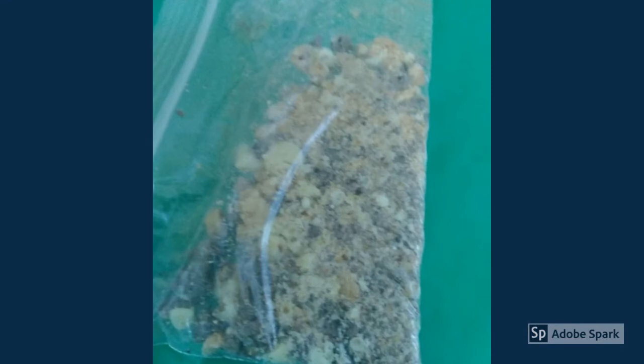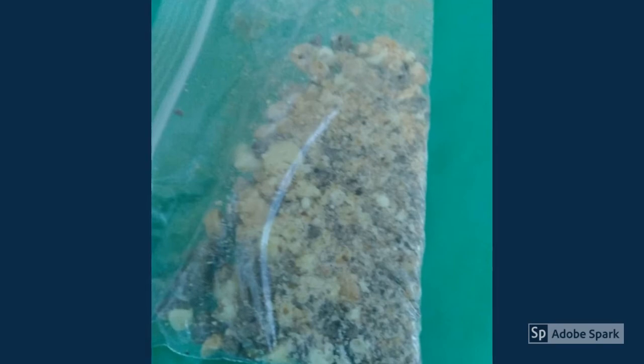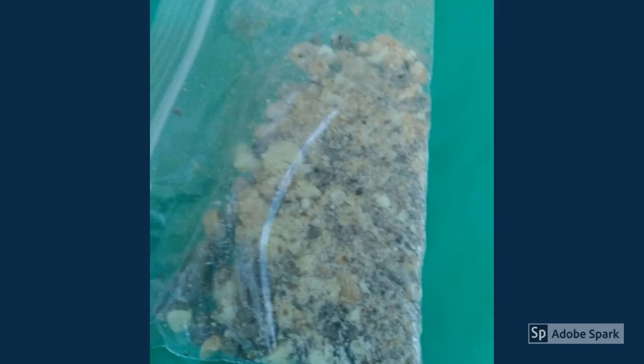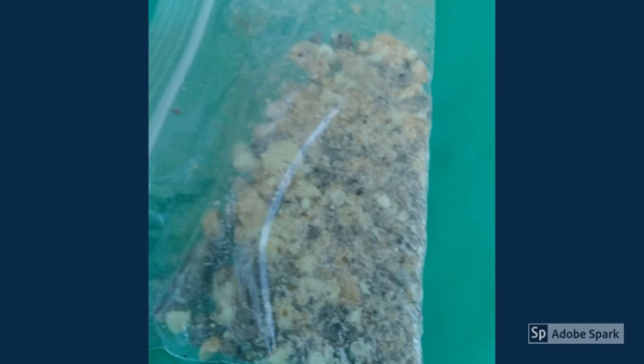Now our chocolate rock looks a little bit different because the layers did not form like they would in real rock. If they did, we would see a layer of chocolate chips, a layer of butterscotch chips, and a layer of white chocolate.